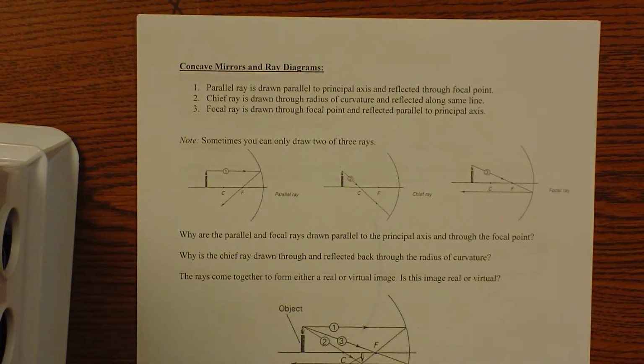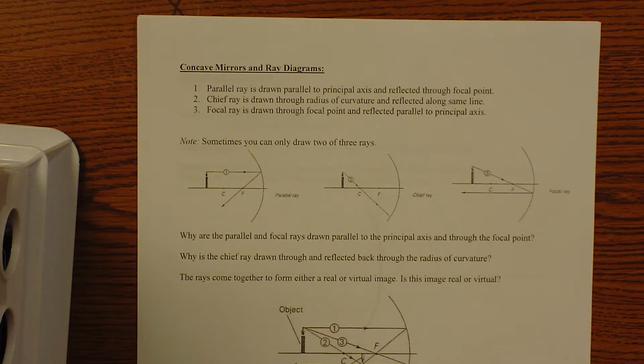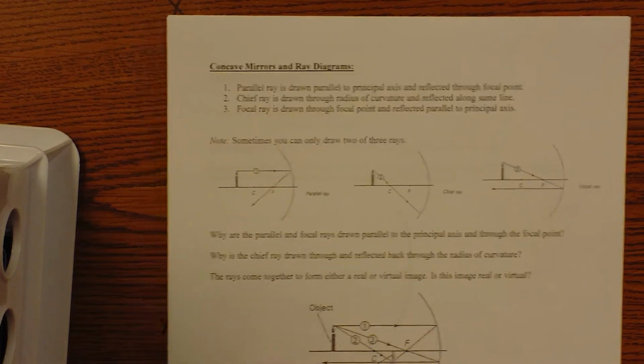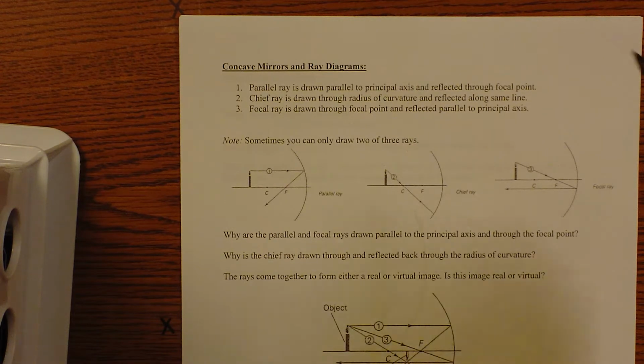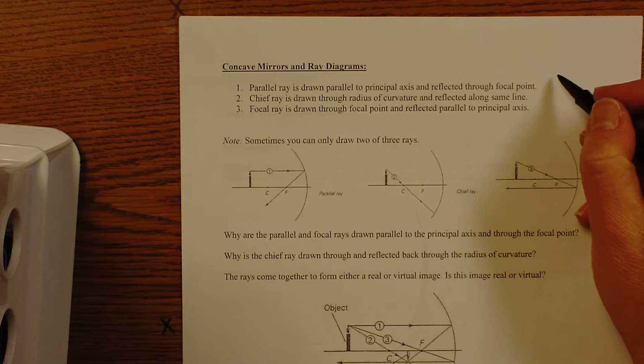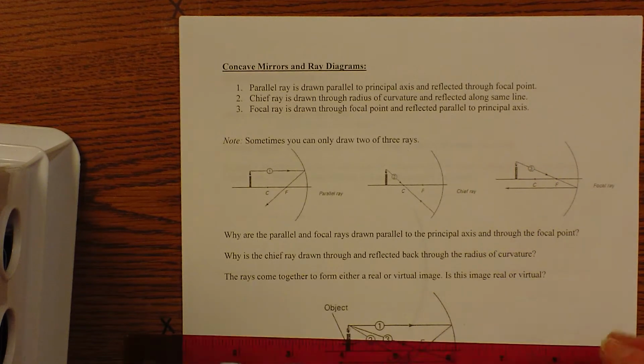In this vodcast, we'll be looking at ray diagrams and equations for concave mirrors. The rules for drawing the ray diagrams for concave mirrors are very similar to the rules for lenses. The difference is that rays that hit a mirror reflect, where rays that hit a lens refract or bend. There are three rays that you can draw to find the location of an image.